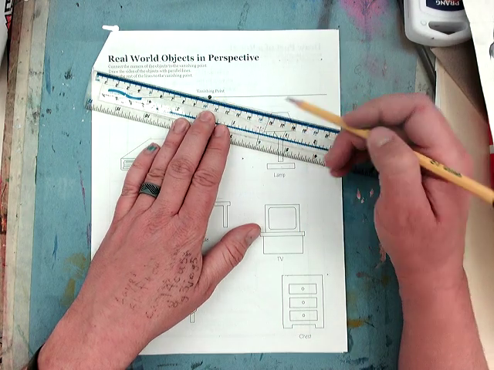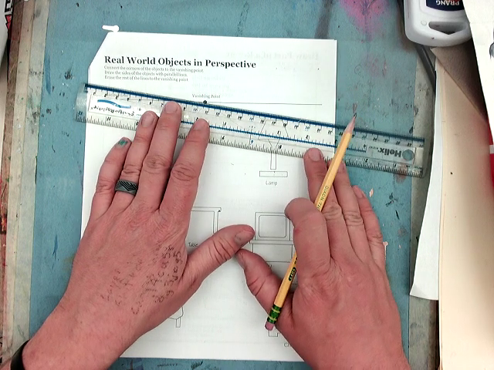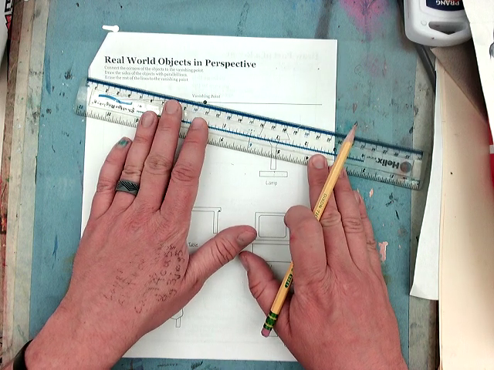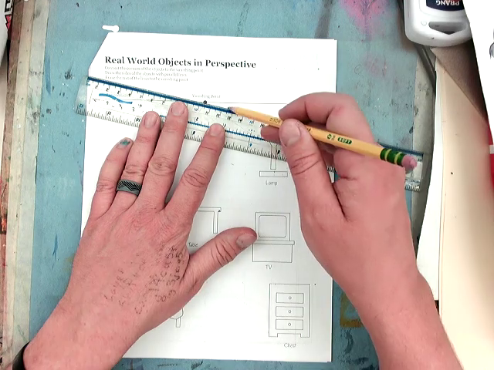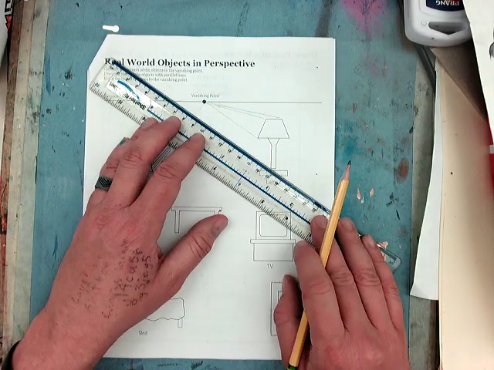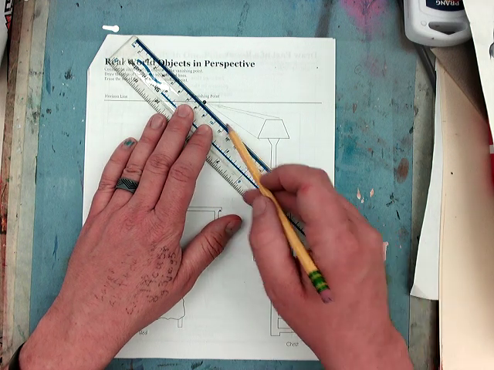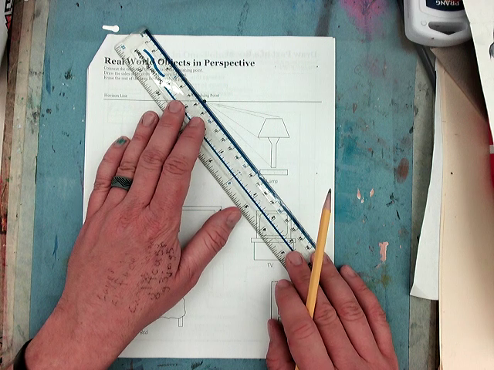So the reason the lamp's weird is because usually lamps are round. I guess they're square lamps. Maybe this is like a desk lamp. Maybe that's how we should think about it. So I want to, again, connect those corners to the vanishing point with lightly drawn orthogonals.